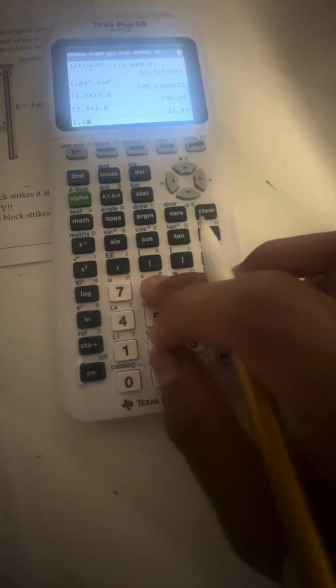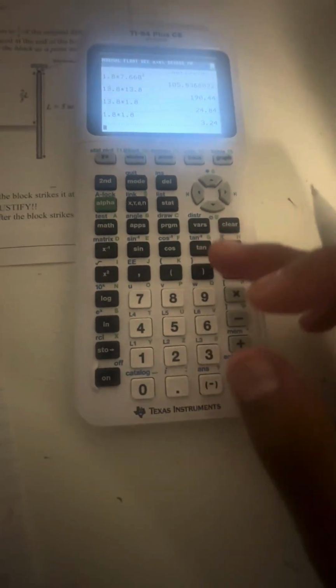Now it's going to be 1.8 times 1.8, which is 3.24. So it's going to be plus 3.24 V1F squared. Now we can combine these like terms.